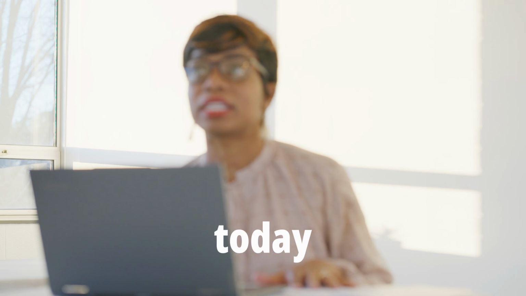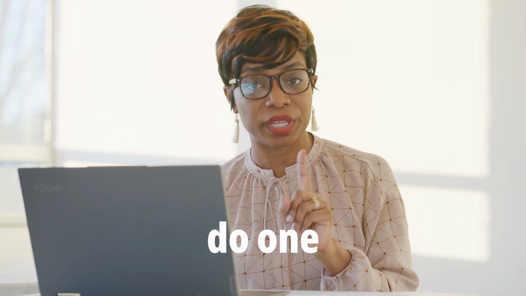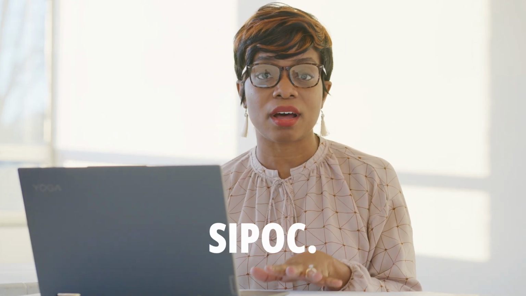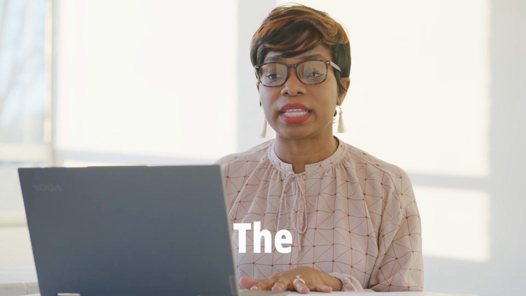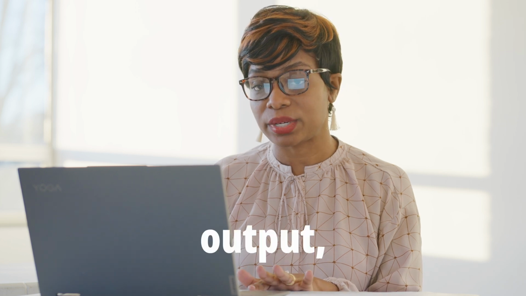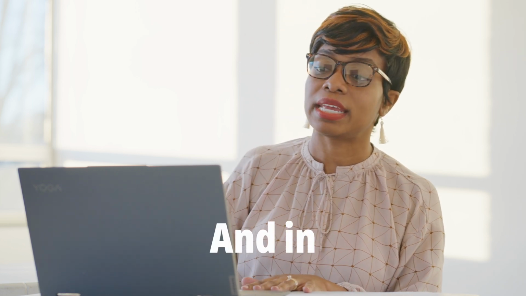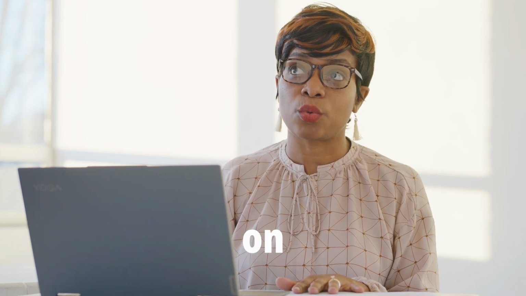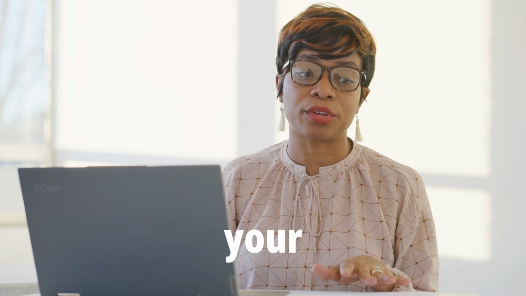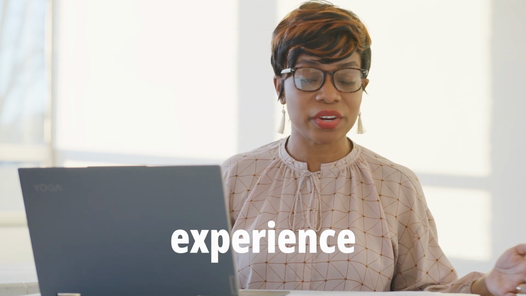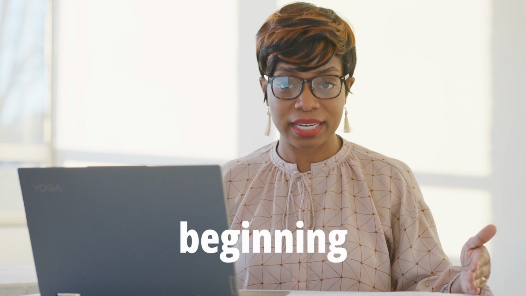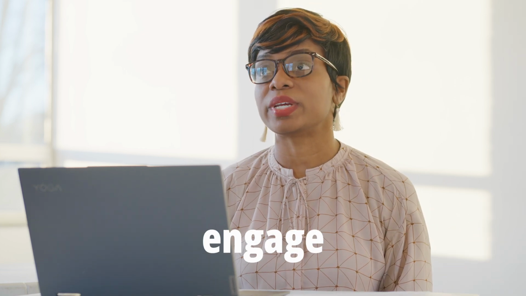So we're going to jump in. I want you to leave today knowing at least how to do one thing, and we're going to go over a SIPOC. So if you can pay attention to the screen, SIPOC stands for supplier, input, process, output, customer. And in there, you're going to focus on a process. You've worked knowing about your client journey. Your client journey is your experience with your customer or client from beginning to end, and how you engage with them.